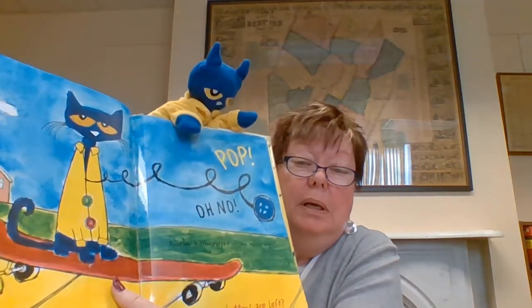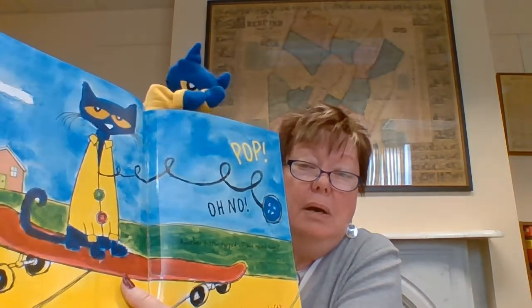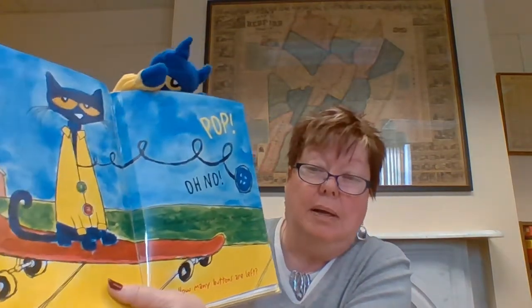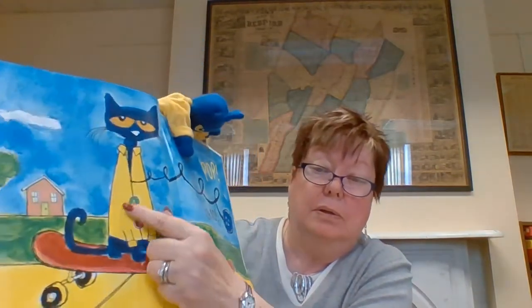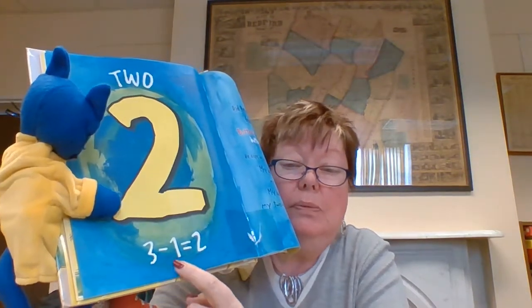Pop! Oh no! How many buttons are left? Two. Three minus one equals two.